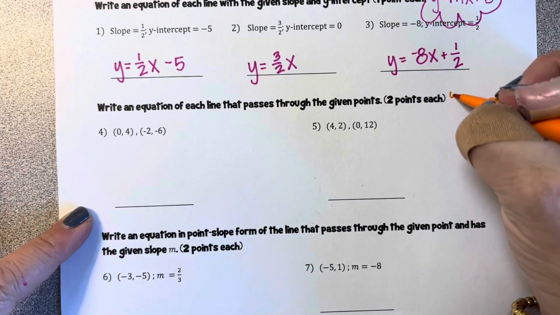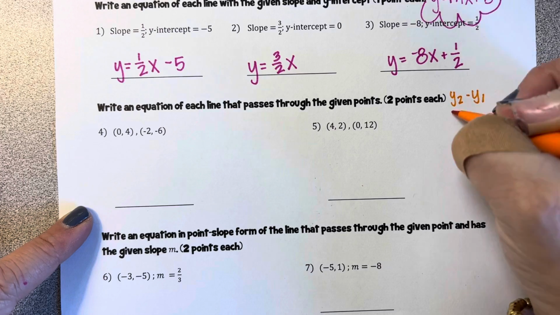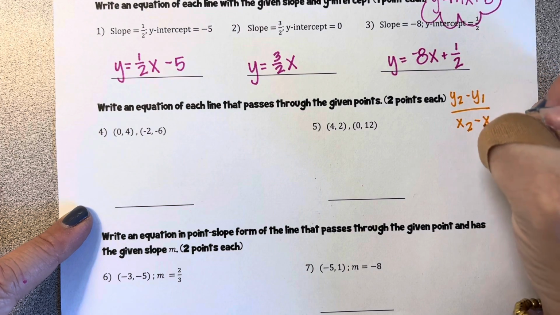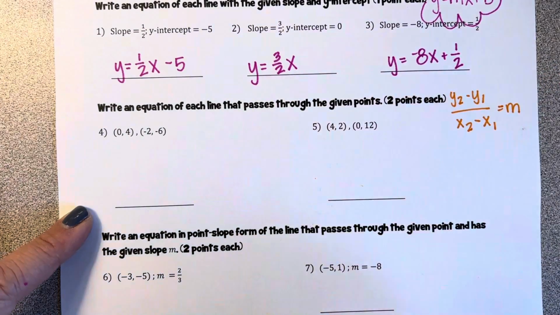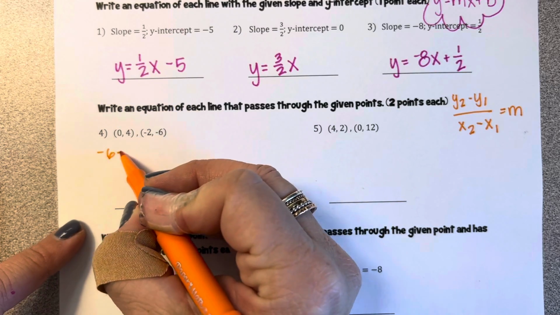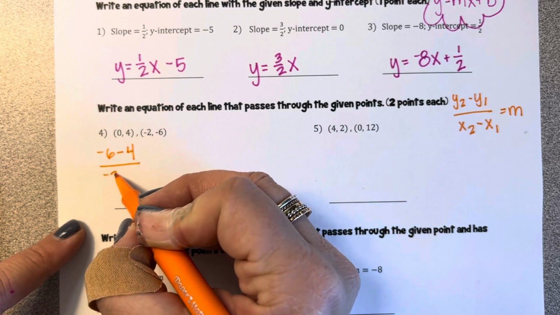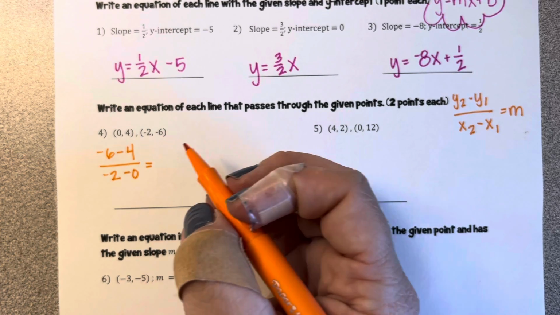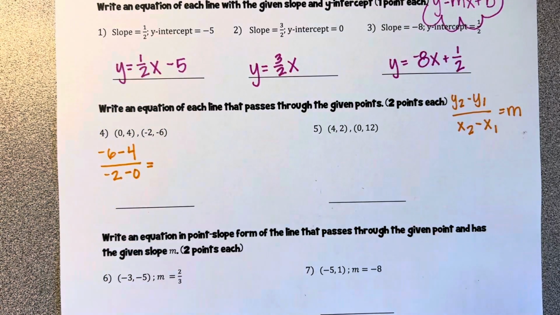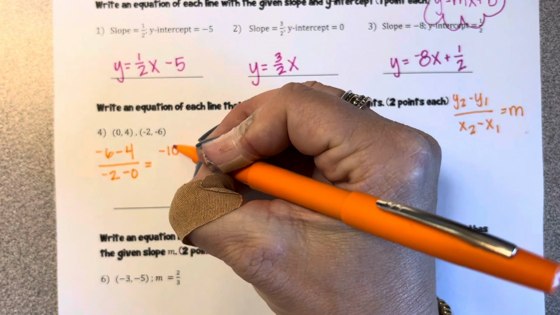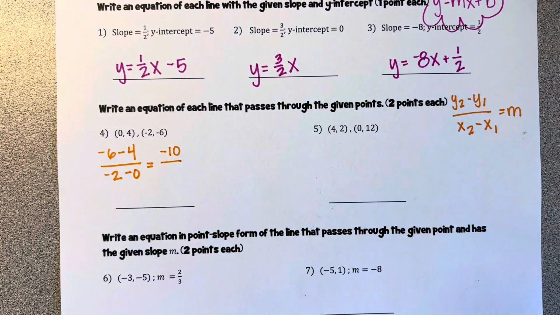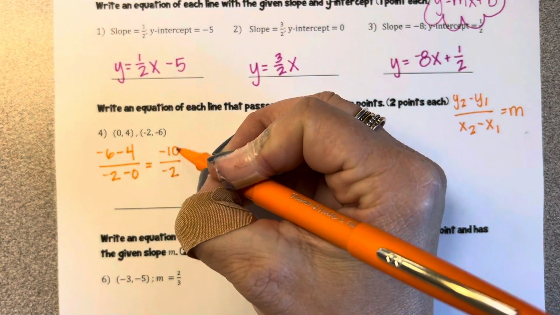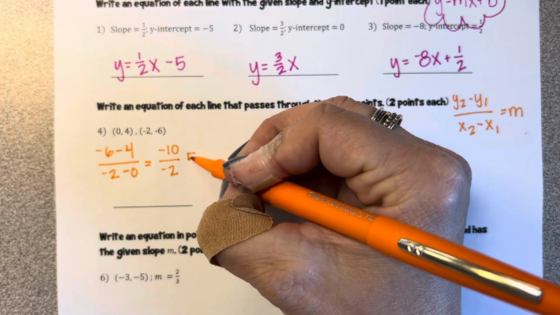So I'm going to use y2 minus y1 over x2 minus x1. Okay, this is going to give me the slope. So the second y minus the first y over the second x minus the first x. So -6, oh no, I'm on the right one, sorry. I was looking at my wrong answer key over here. So -6 minus 4 is -10. And then -2 minus 0 is -2. -10 divided by -2 is 5.